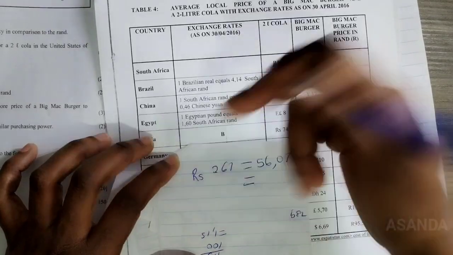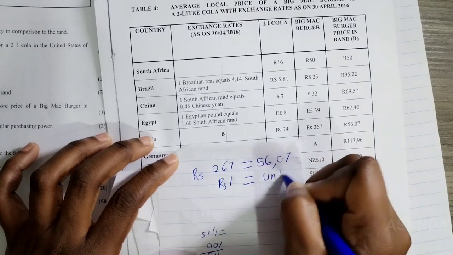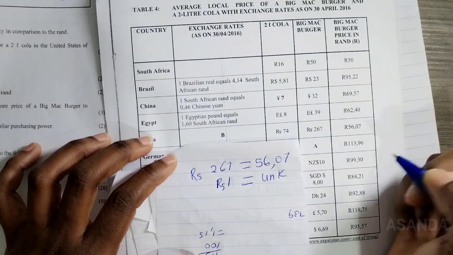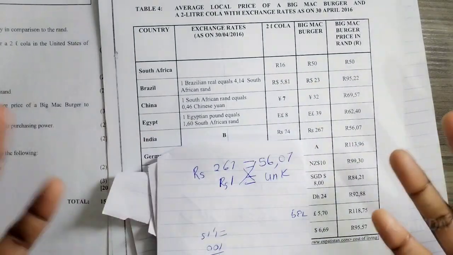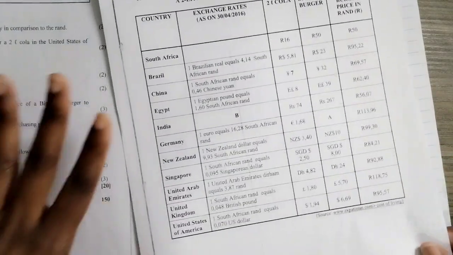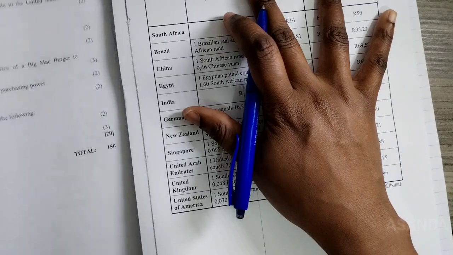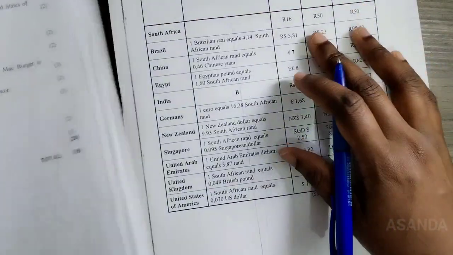And then we say 1 rupee is equal to how much? And then we do our calculation. Cross multiply and you get how much 1 rupee is. So that is our conversion table here for exchange rates. And then we're going to go to the questions.